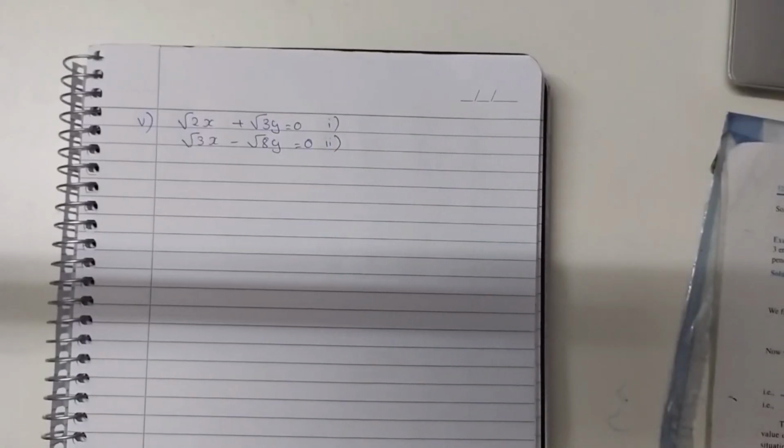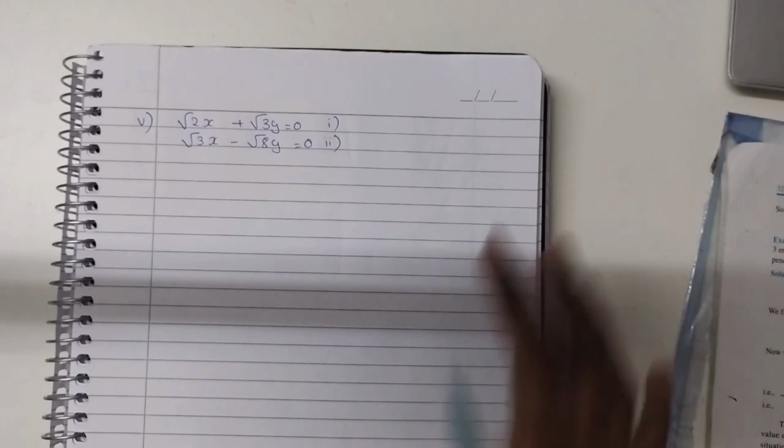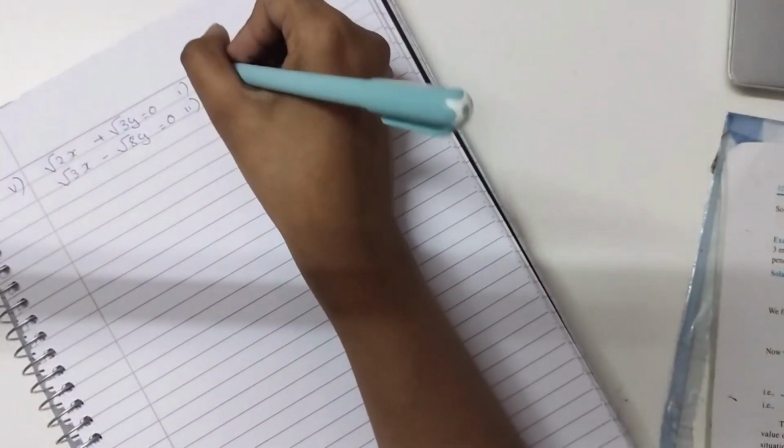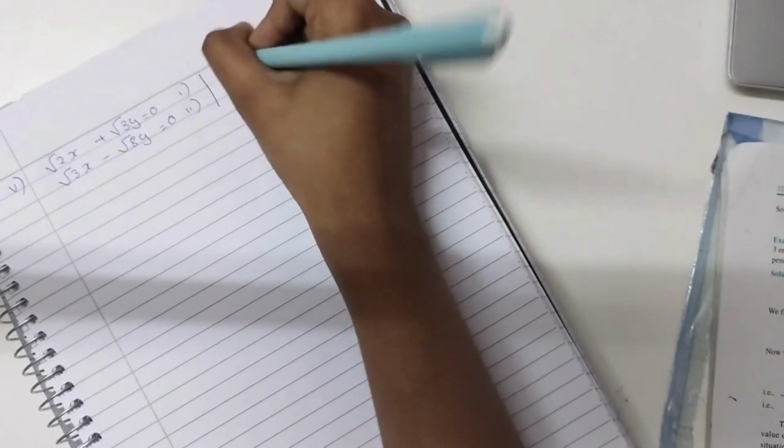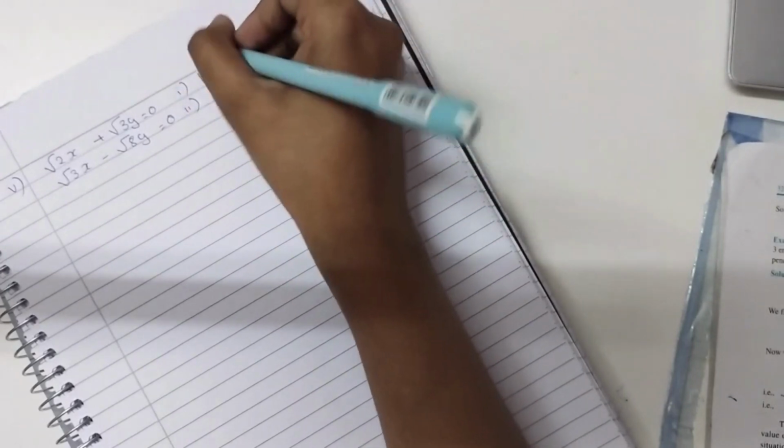In the fifth question, the given system of equations are root 2x plus root 3y is equal to 0, and root 3x minus root 8y is equal to 0. So first we're going to express the variable y in terms of x.